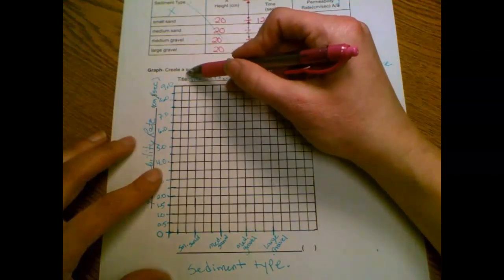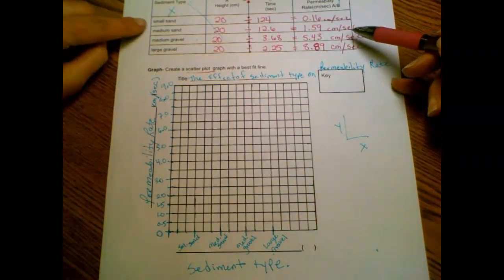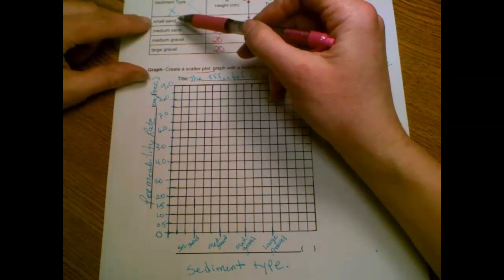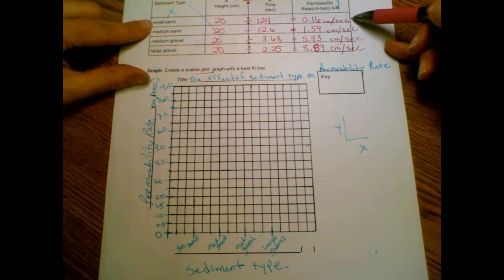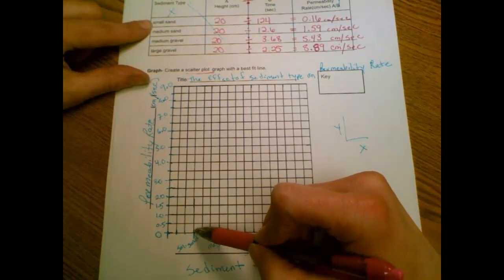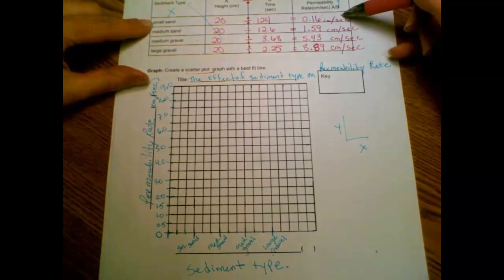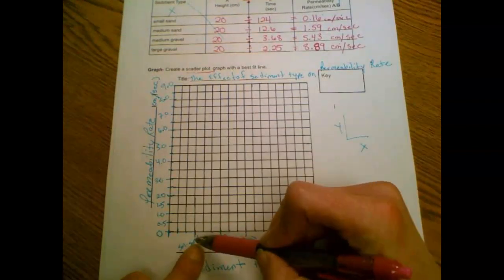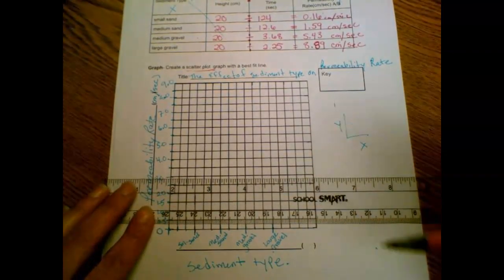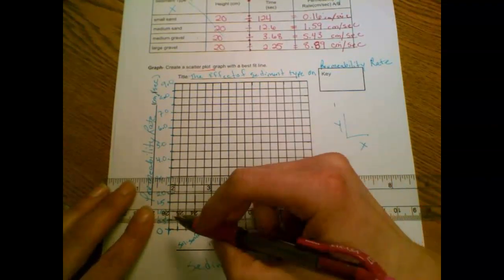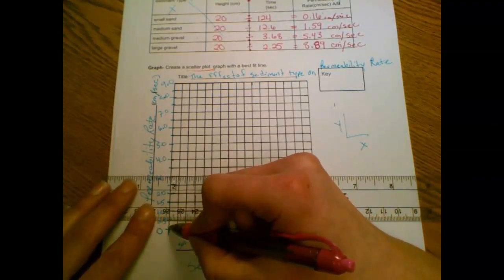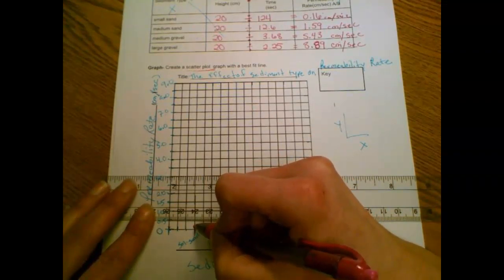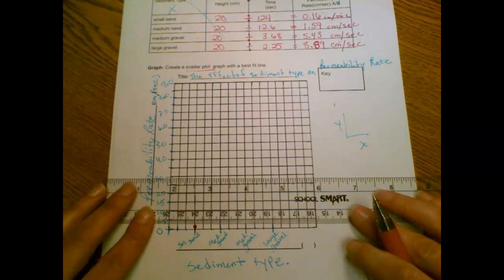Now we're going to continue with a scatter plot. So with the scatter plot graph, we're just going to make a dot for our plotted points. So how we're going to do this is we are going to plot small sand, all right, and then your permeability rate. So just this and this is going to be your X and Y. So here, like it says, small sand there, and my permeability was 0.16. So here I'm going to find, and I like to use a ruler, my small sand line here, and this is 0.5, so 0.1 is like right here, okay? So that's my first plotted point.